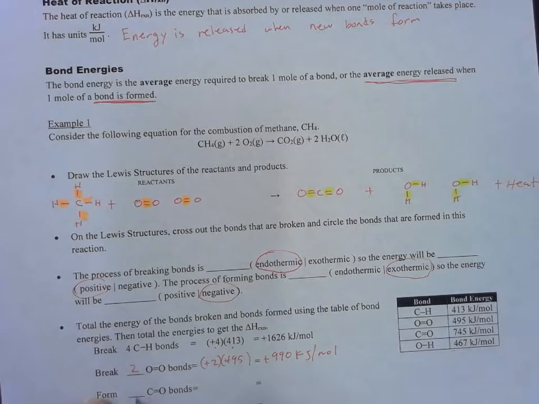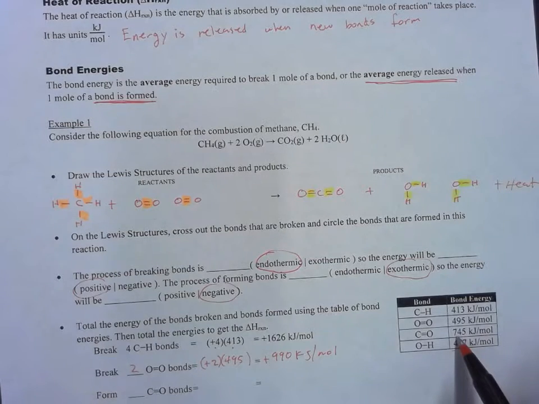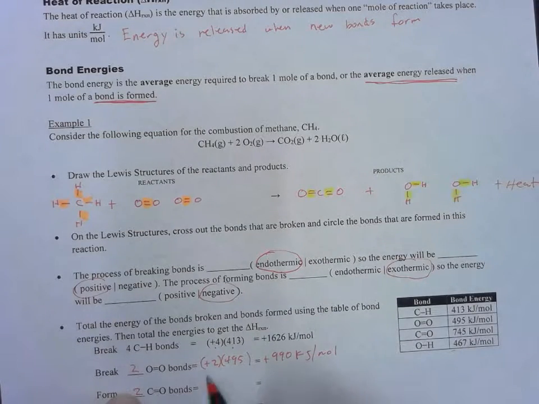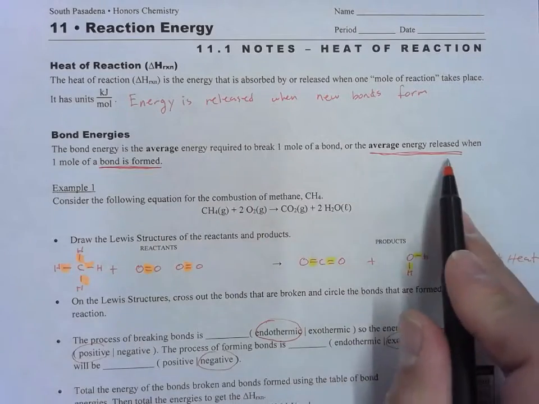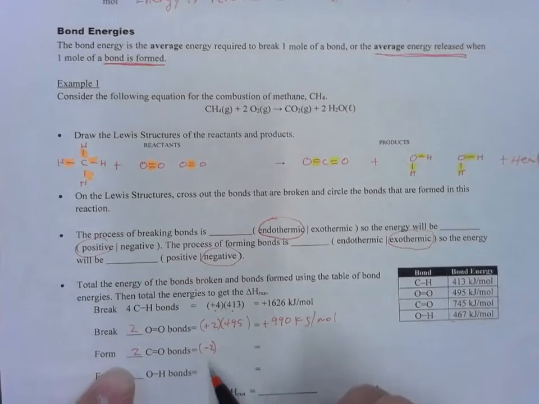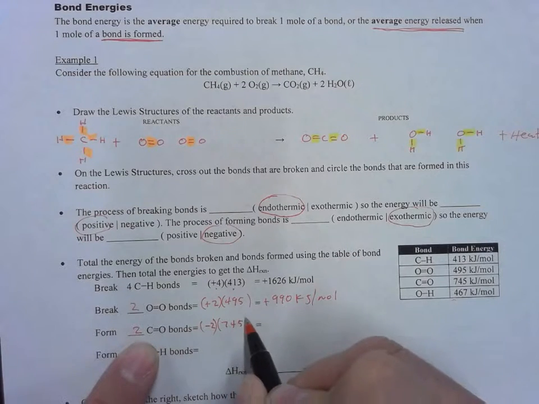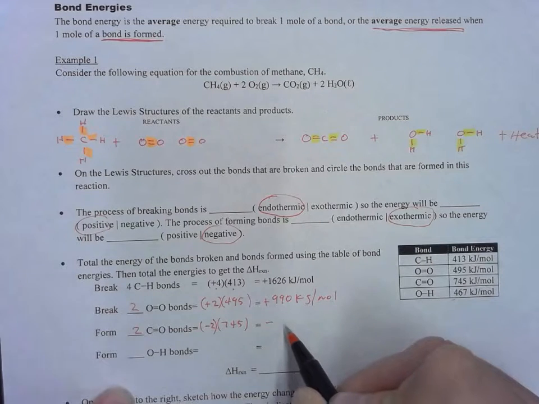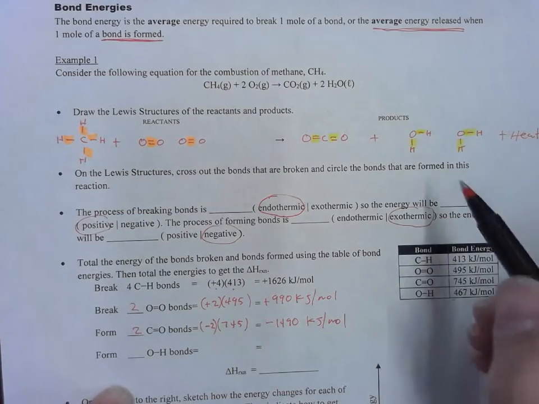Okay, let's do the next one. We form how many of these CO double bonds? Well, let's count them. 1, 2. So 2 of these. And by the way, this is releasing energy, so we're going to change this plus now to minus. It's exothermic. It's releasing energy when these things form. We said that. Energy is released when new bonds form. I said that at the very beginning, and it says it again here. So we change our sign now to minus. We've got 2 of these CO double bonds that form, at a grand total of 745 kilojoules per mole. So our total here is going to be negative 1490 kilojoules per mole.